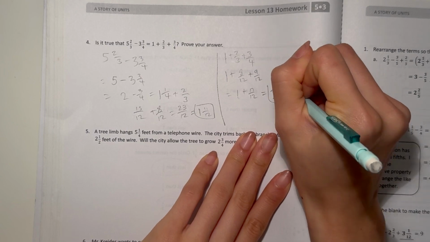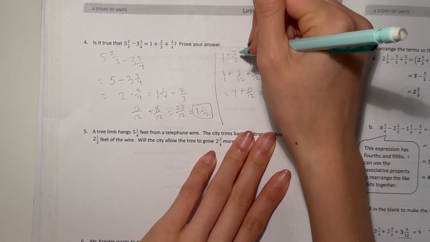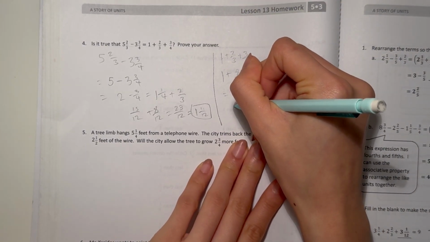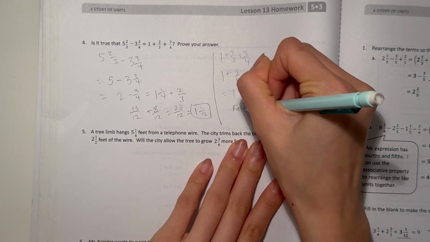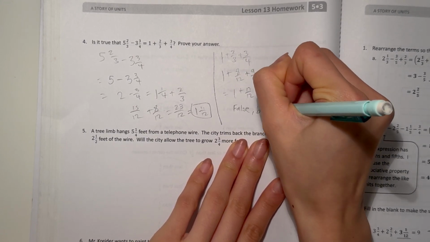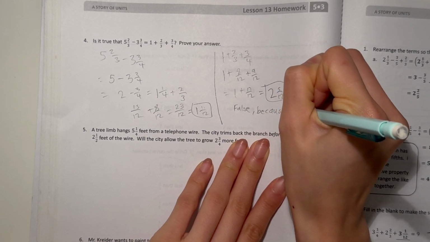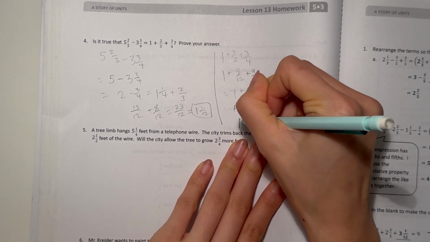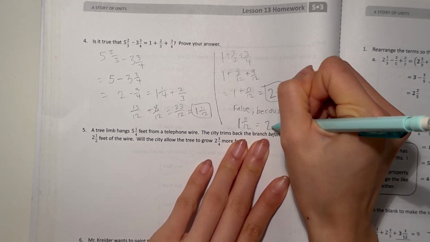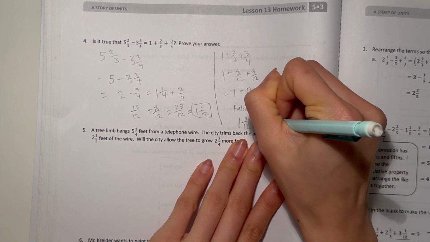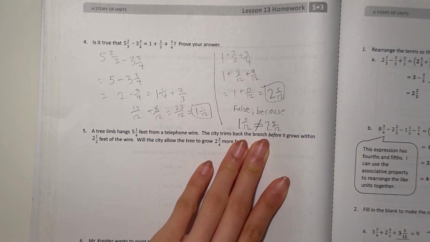And these numbers are obviously not equal. So, false. Because you can show 1 11/12 is not equal to 2 and 5/12. So it's not equal.